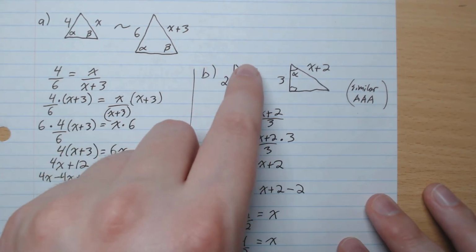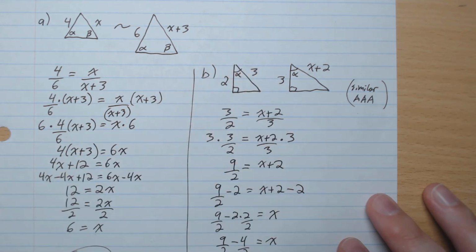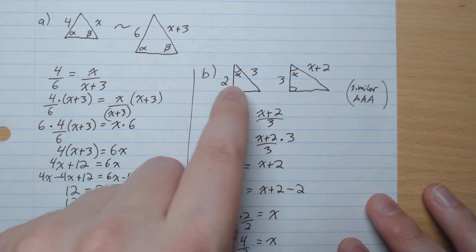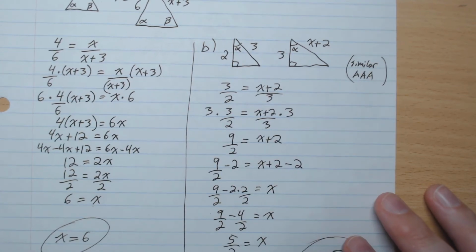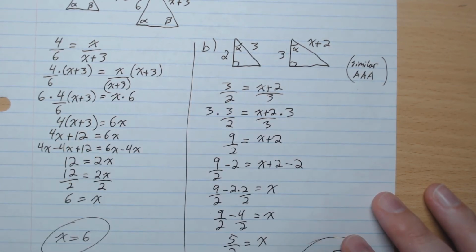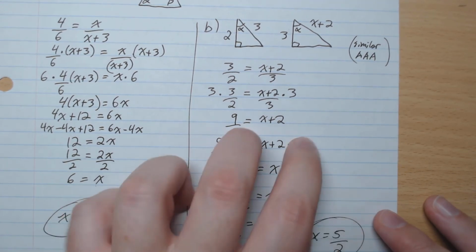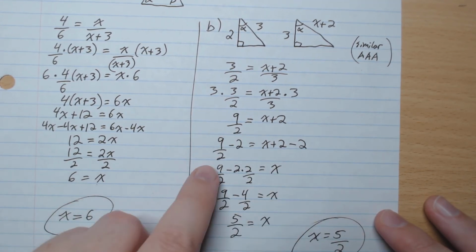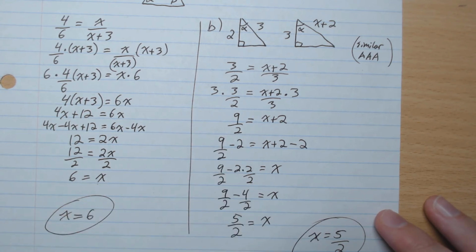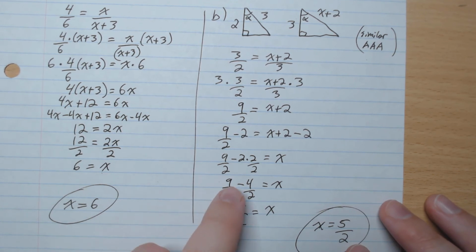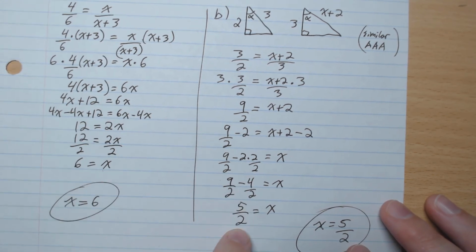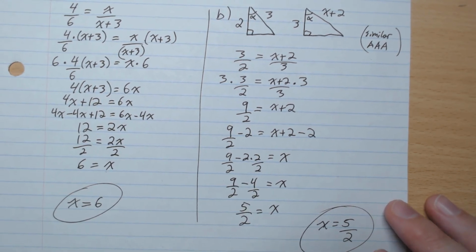So we have 3 over 2 equals x plus 2 over 3. So we're going to go times 3 on both sides. So x plus 2 equals 9 over 2. We're going to go minus 2 to both sides. So x equals 9 over 2 minus 2. Common denominator, 2 over 2. So 9 halves minus 4 halves gives 5 halves. So x equals 5 over 2.